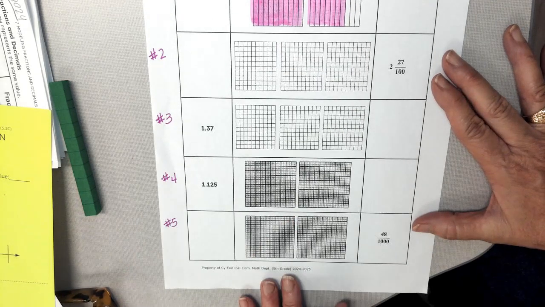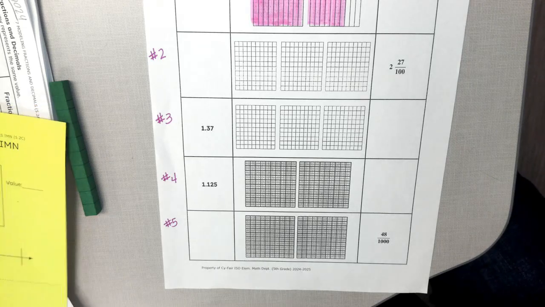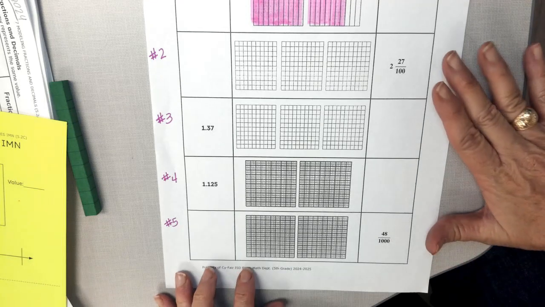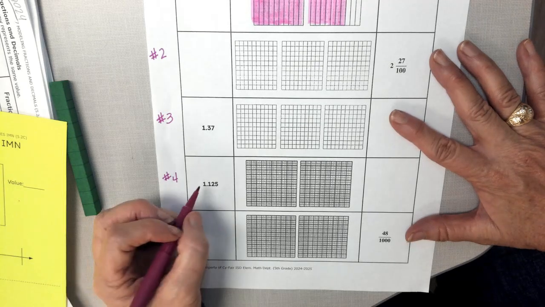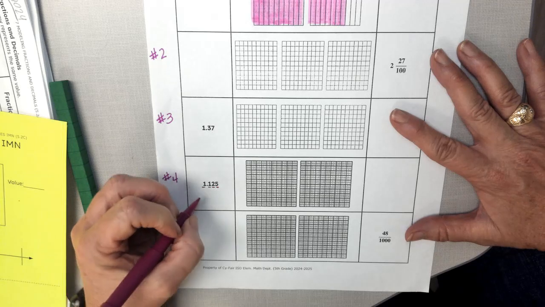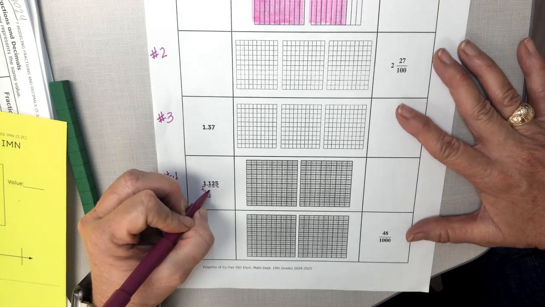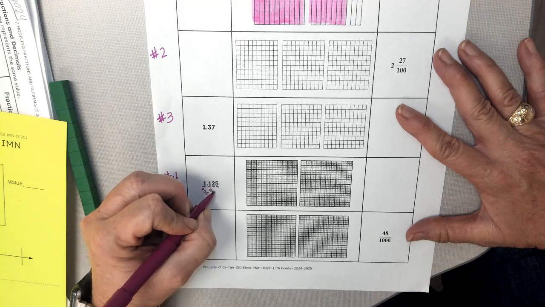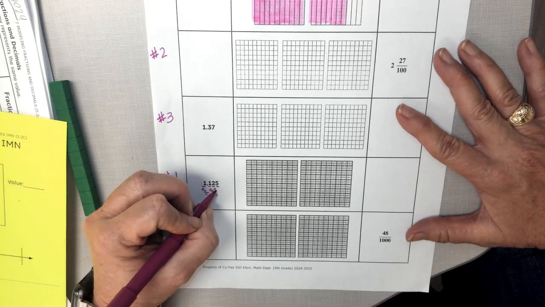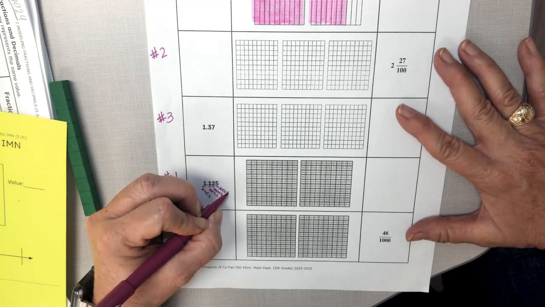Number 4, I'm going to guide you on this one because I realize it's been about 24 hours since you've looked at this paper. Yesterday, we looked at the thousandths. So the very first thing I would do, if I were solving this problem, is I would underline the places, and then I would label them. The 1 is in the ones place. This 1 is in the tenths place. The 2 is in the hundredths place. And the 5 is in the thousandths place.